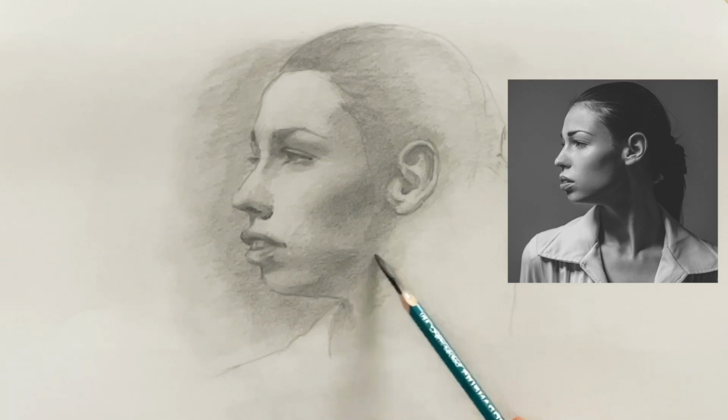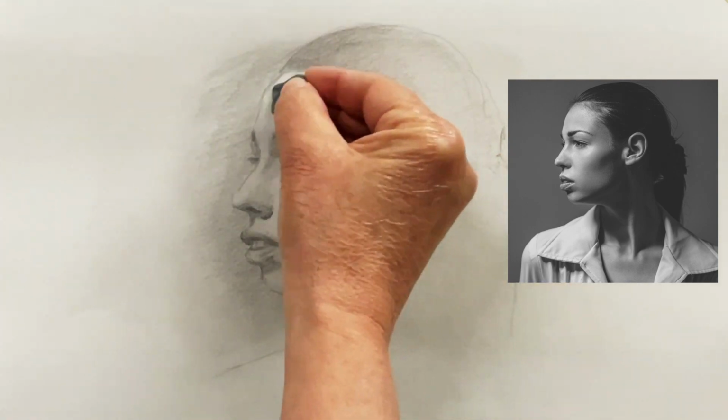I like to use my kneaded eraser to continually lift out highlights and lighter areas.